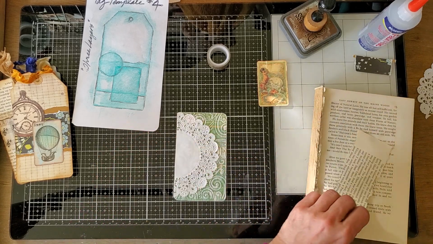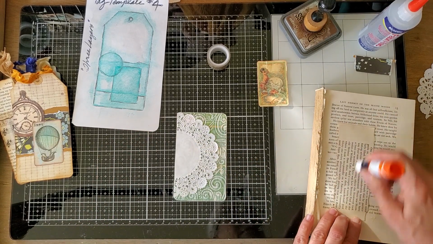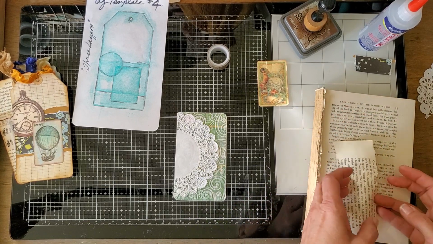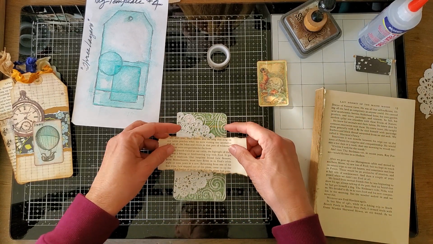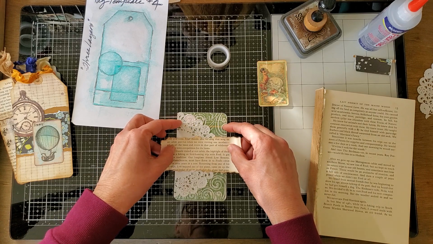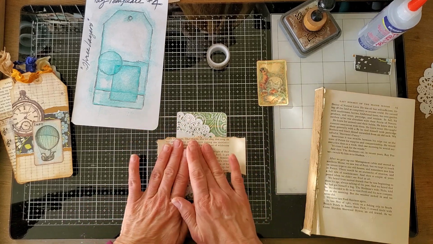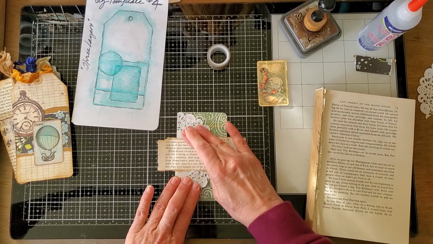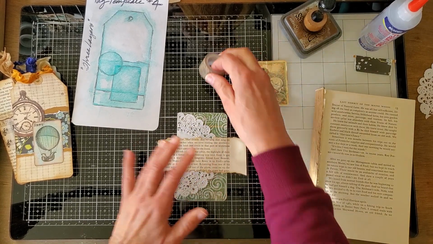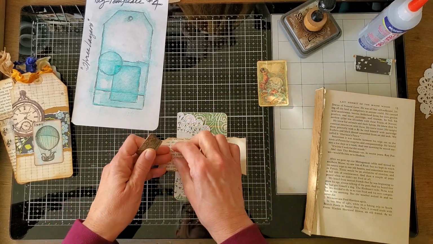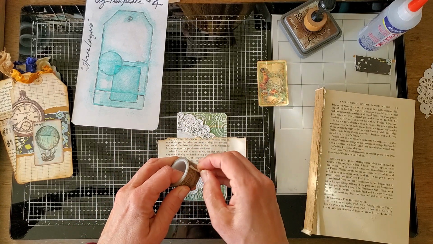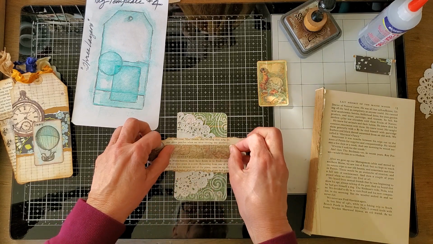All right, so now, just to give me a little more variety and accentuate this horizontal line, I'm going to put a strip of washi tape across there as well.